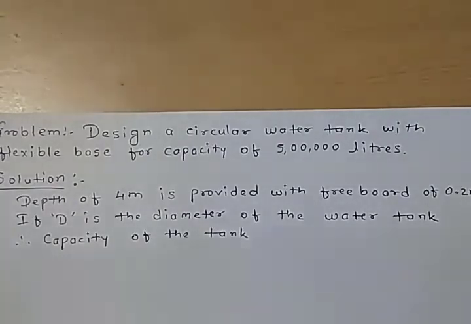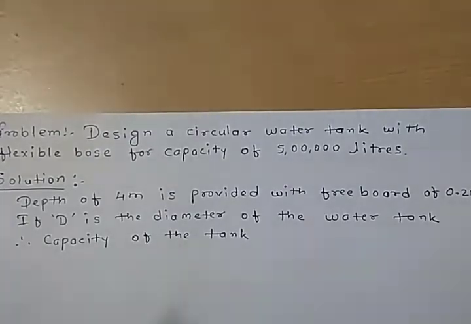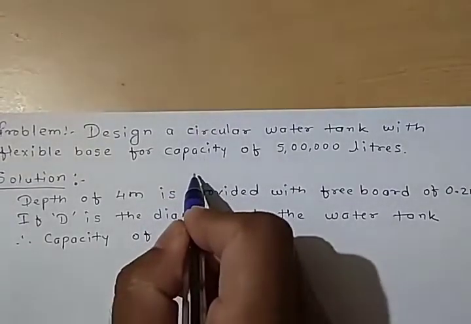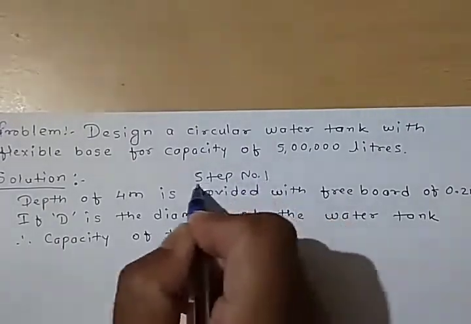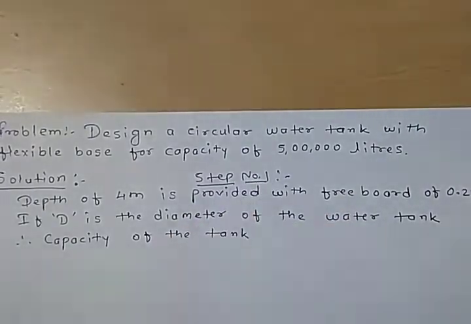So capacity of the tank, let us consider this as step number 1, in which you are going to calculate the diameter.